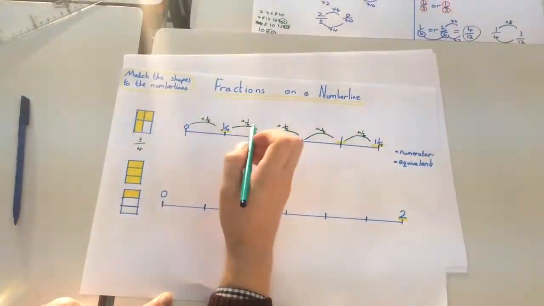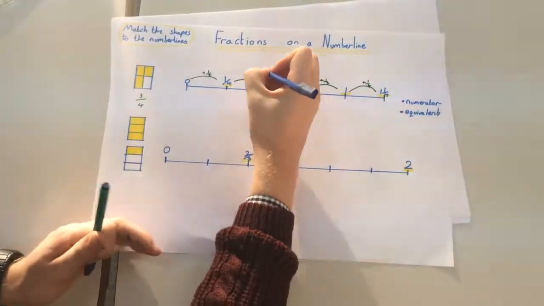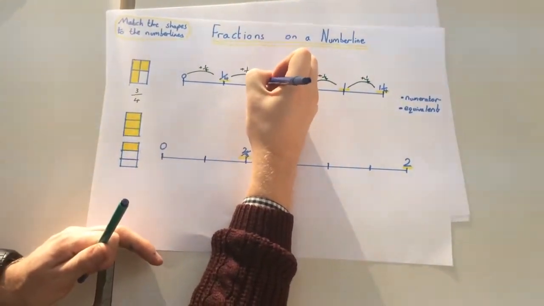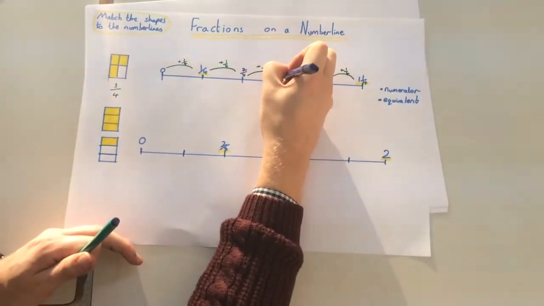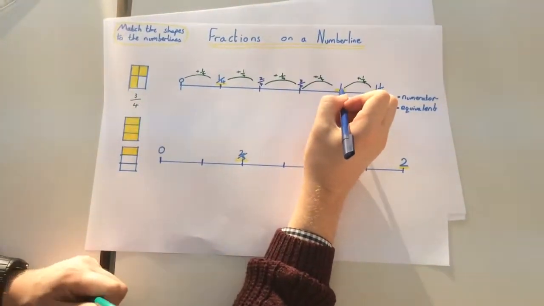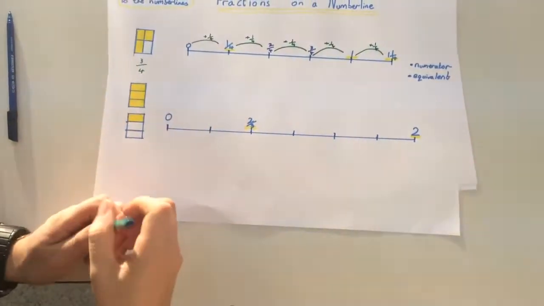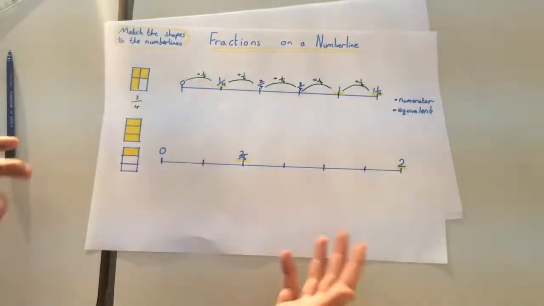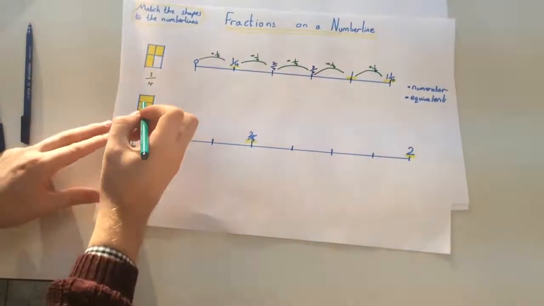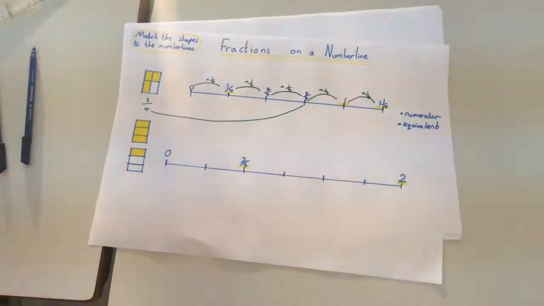So let's have a look. If I add a quarter to that, I have 2 quarters. And I add a quarter to that, I have 3 quarters. I add a quarter to that, I have 4 quarters, or 1. So we're definitely right. Now where does 3 quarters go on here? Now I've got all that missing information, I can do it. It's quite simple. 3 quarters goes here.